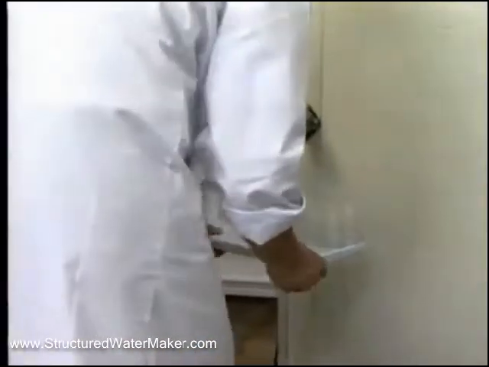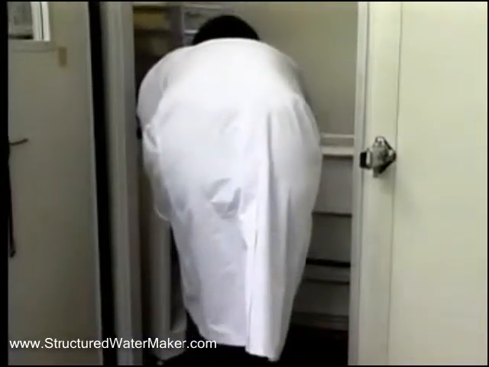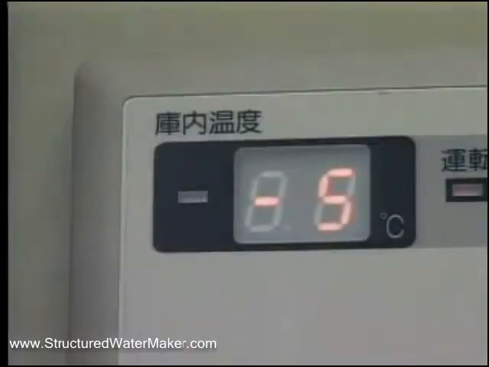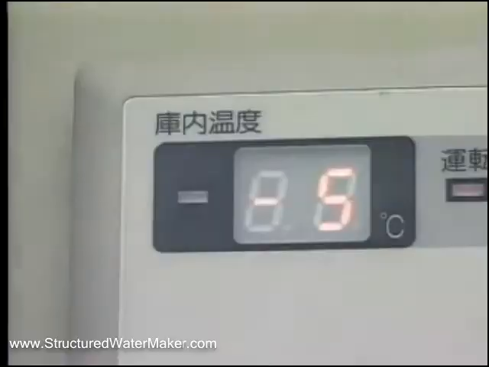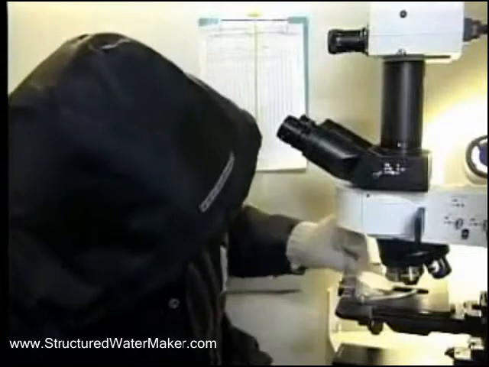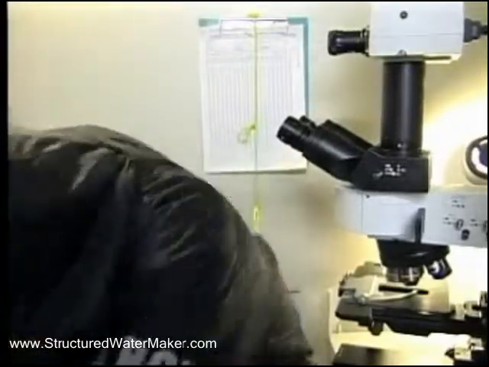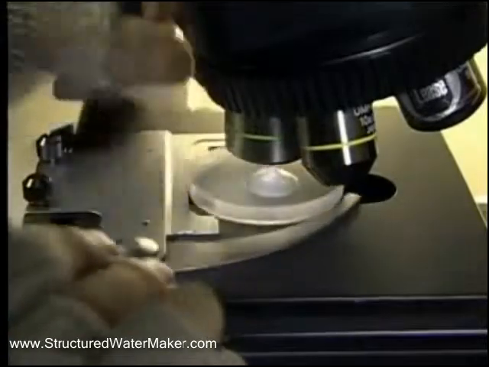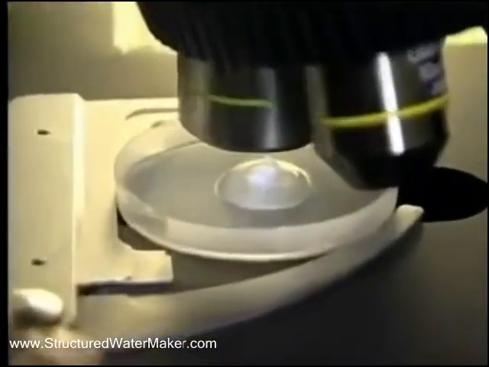The petri dishes are placed inside a freezer in the laboratory and frozen at -25 degrees centigrade. The crystals are then examined inside our laboratory, where the temperature remains at a constant -5 degrees centigrade. 3 hours later, we examine the tip of each ice block by illuminating it under a microscope.